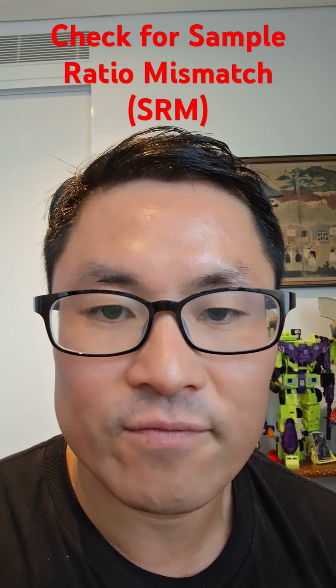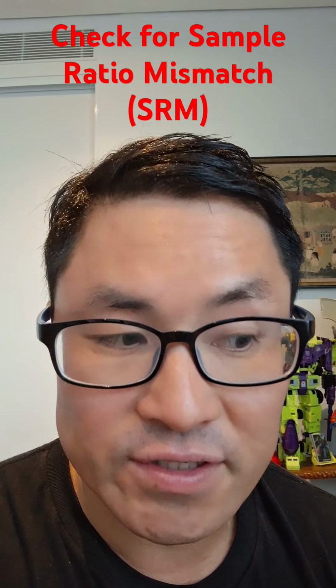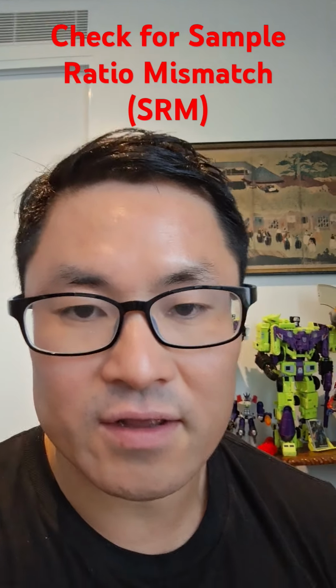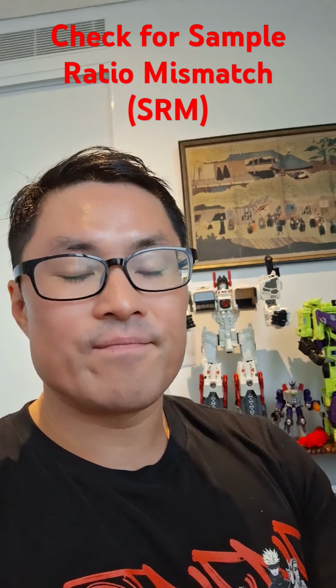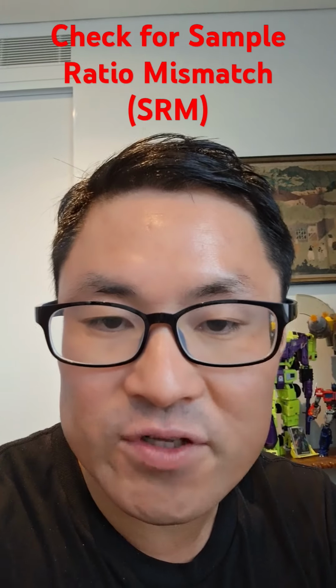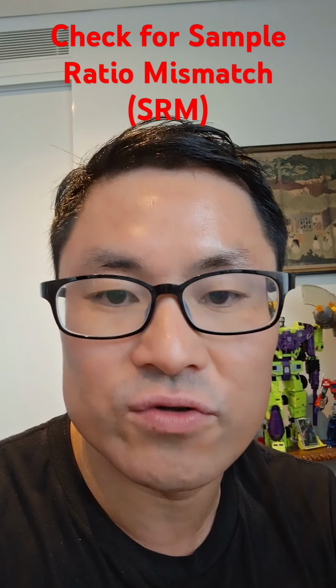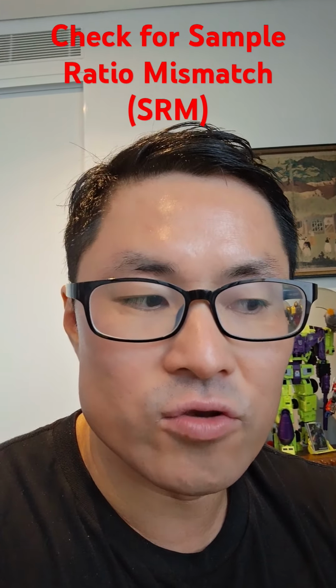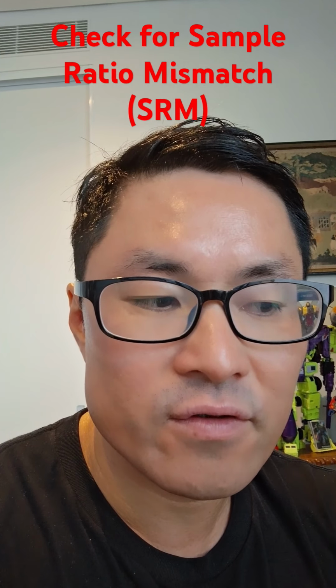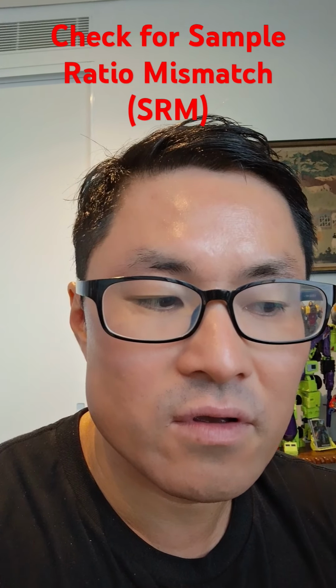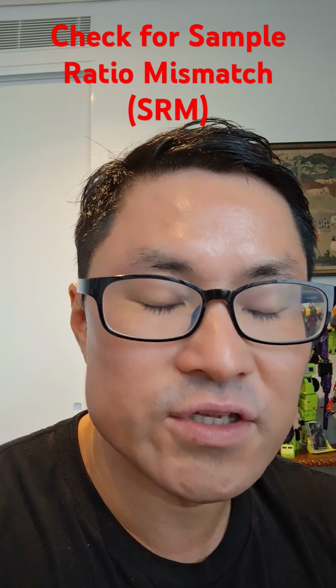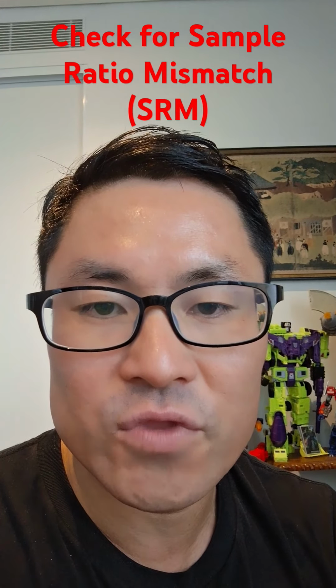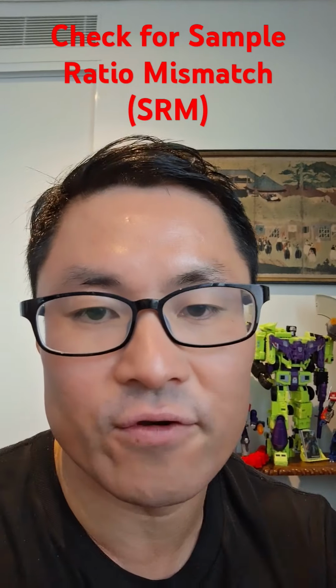But, for some funny reason, I've seen this happen, you can get into a situation whereby there's a difference between the control and variation to a degree that you're not statistically confident that you've got equal groupings in both those buckets.